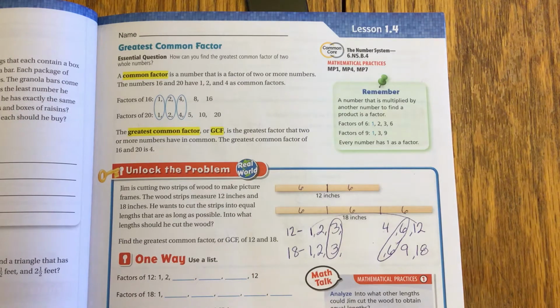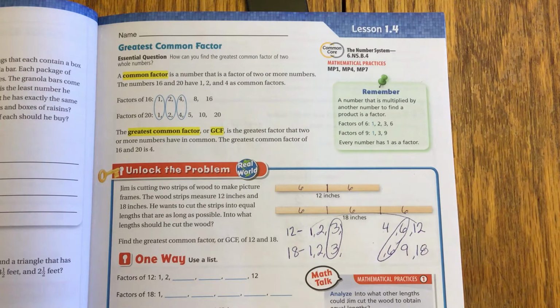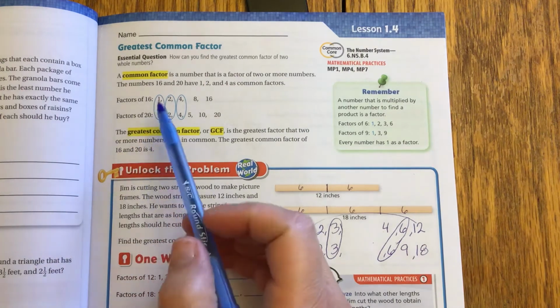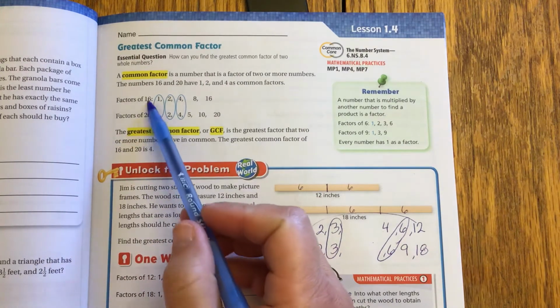Good morning. Today's lesson is lesson 1.4, greatest common factor. We've talked about prime factors, but now we're going to find factors that are in common with the numbers that we are given.